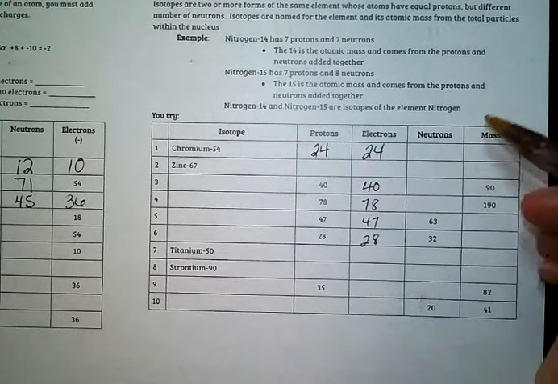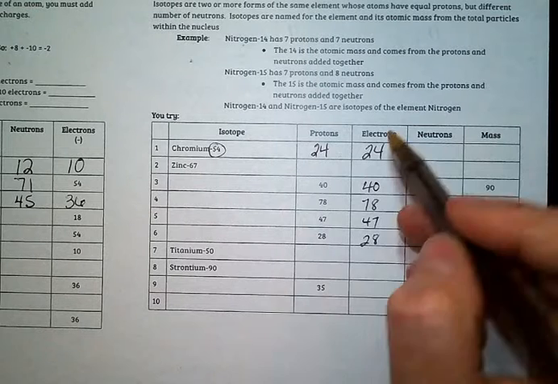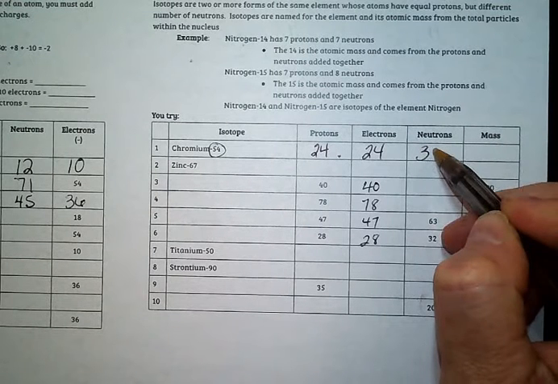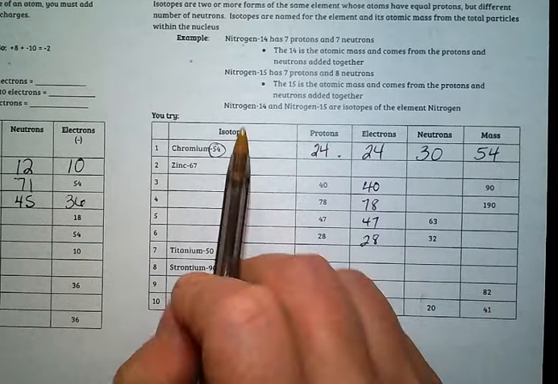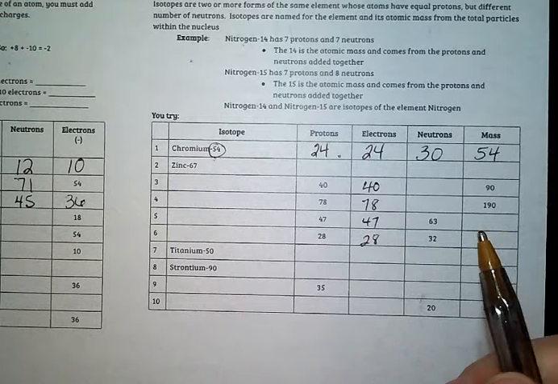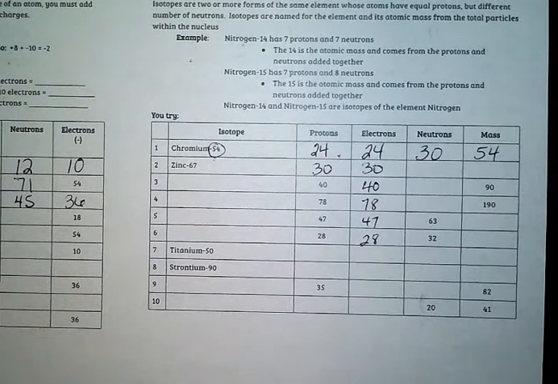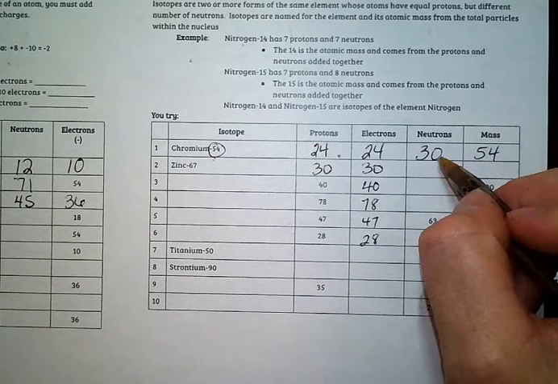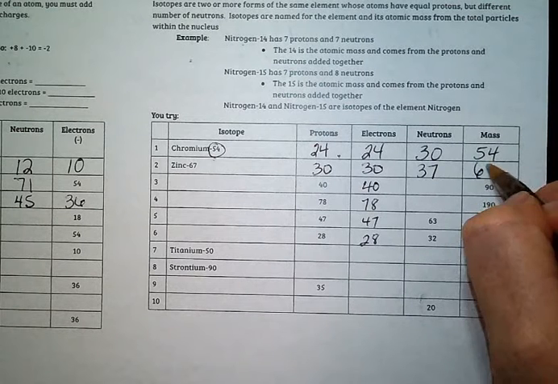So my neutrons here is I got to take the mass, which, remember, this is my mass, minus my protons. So 54 minus 24 is 30. And the mass, remember, is 54 because it's given to me in the name. So zinc 67, if I look over at my periodic table, I find out that zinc's number 30. It's neutrally charged, so they're going to be equal, protons and electrons. So 67 minus 30 is 37, and the mass is 67 because it's given to me.